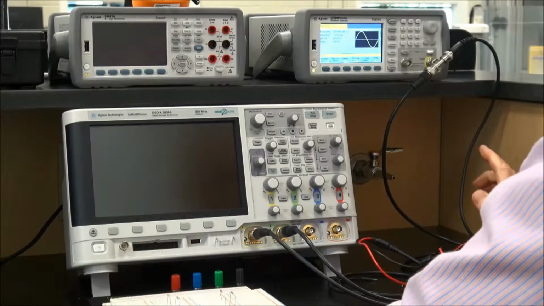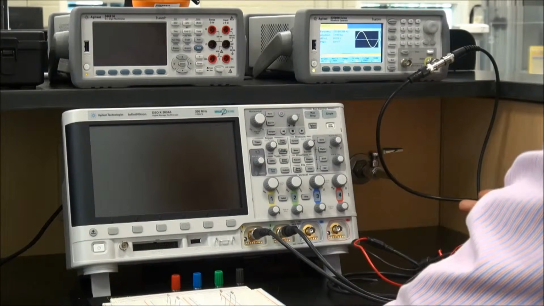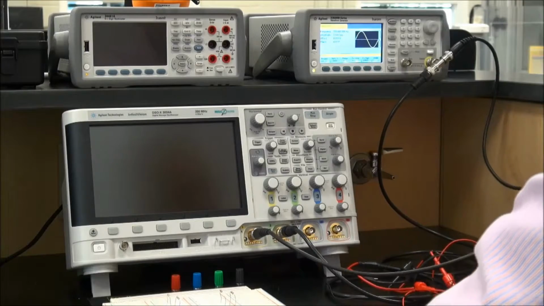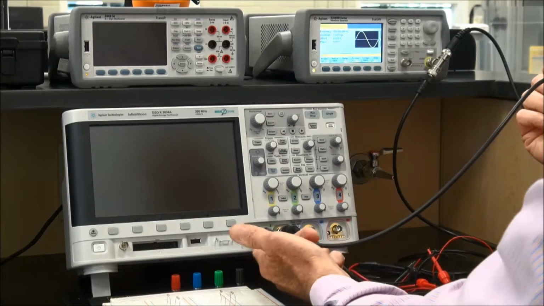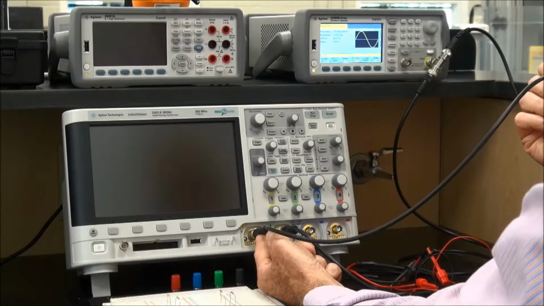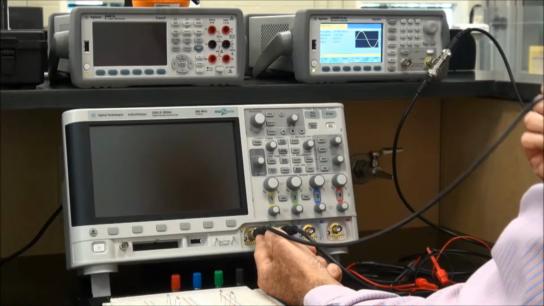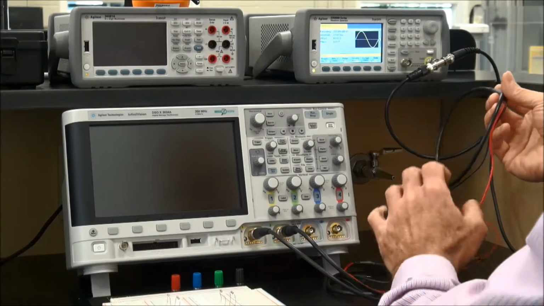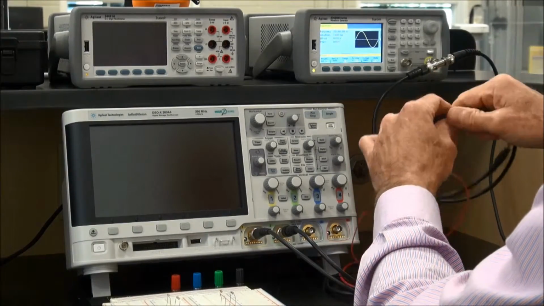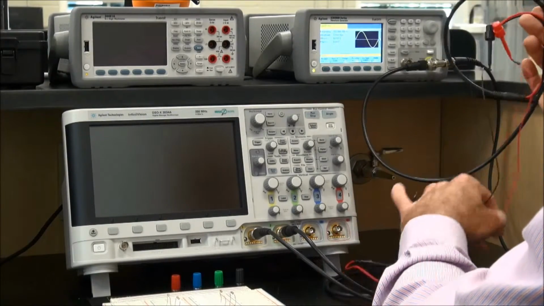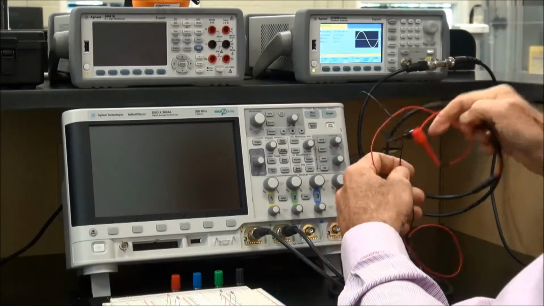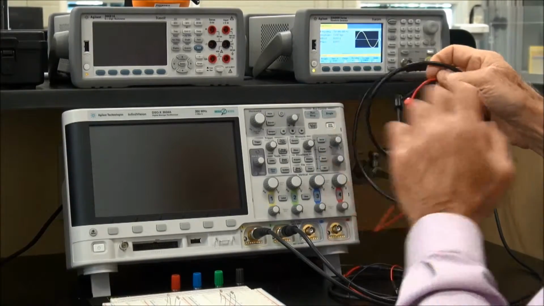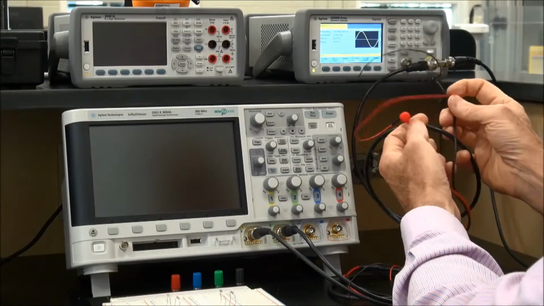Why do I do that? I'm going to send one to the oscilloscope, and you see this cable is connected here to channel 1 of my oscilloscope. And the second then is a BNC cable, and attached to the end of it are these little wires, what we call mini grabbers.